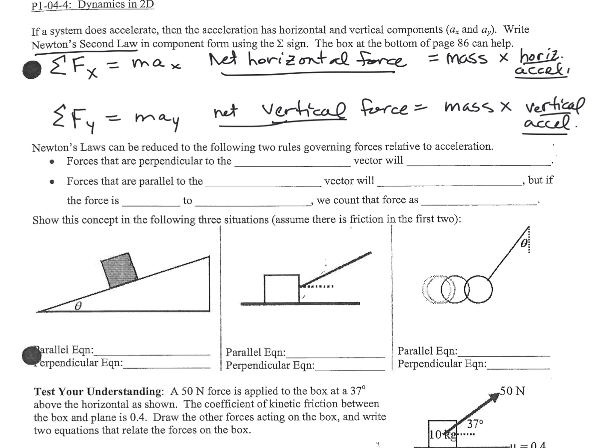All right, so now we can reduce the following two rules governing forces relative to acceleration. Forces that are perpendicular to the acceleration, the vectors will balance out. Okay?